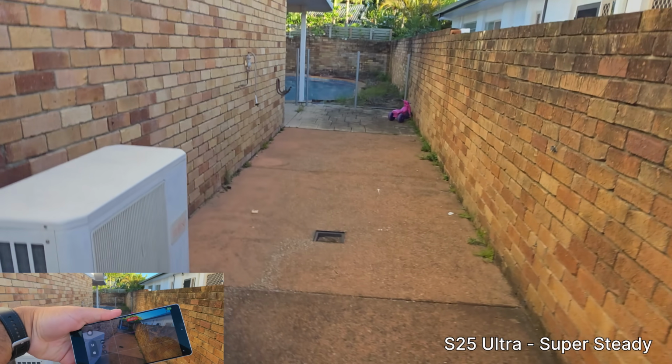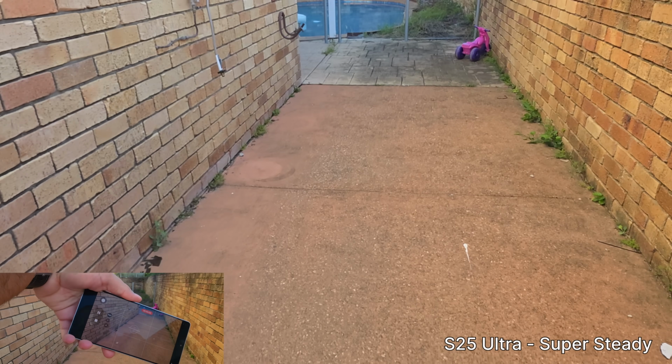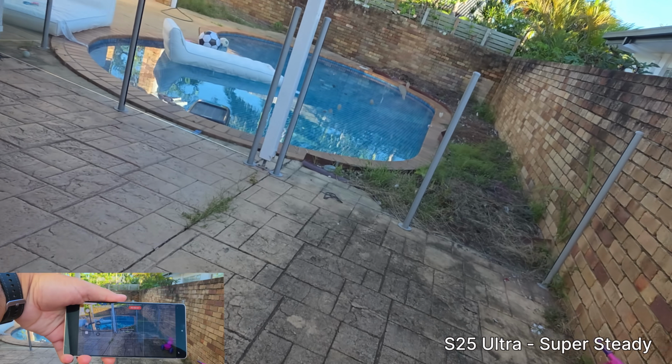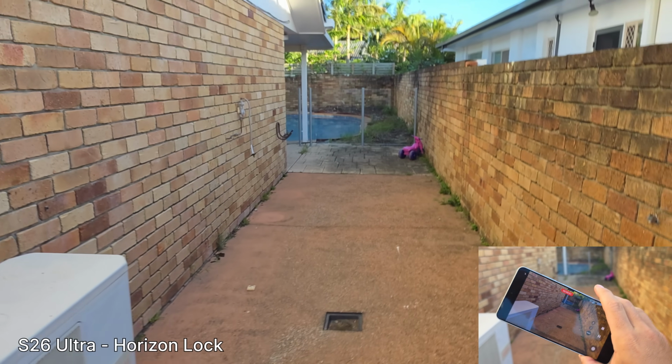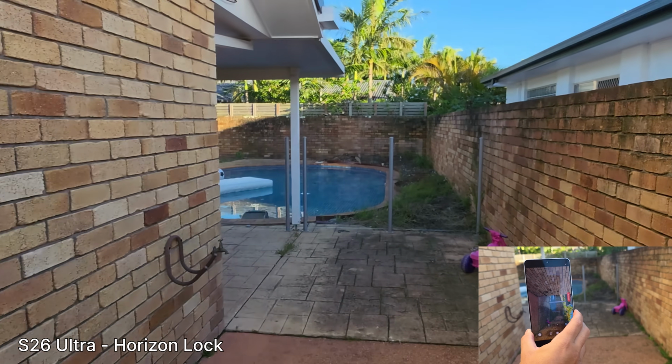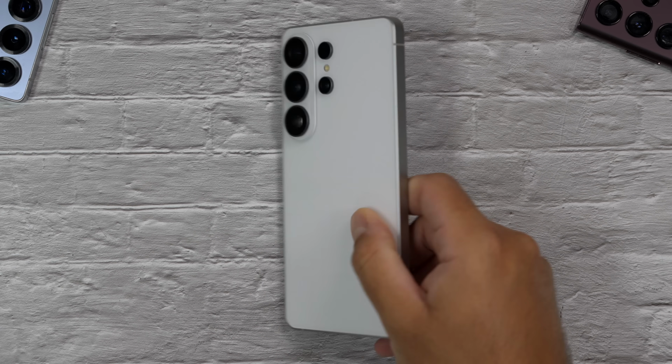Comparing it to the S25 Ultra's Super Steady, Super Steady is great at what it does, but obviously if you've got heavy movement, it moves with it. Whereas with this, it will just stay horizontally locked no matter what you're doing. It's so good.